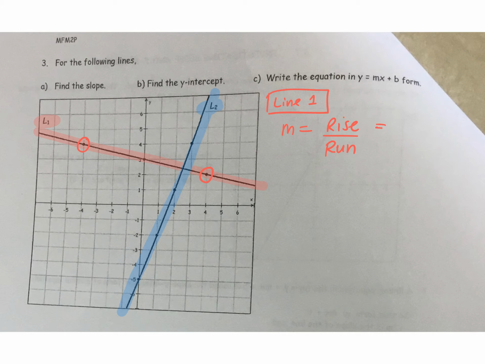So the rise is what? I'm going down 1, down 2, right? Negative 2 over, across how many? What's the run? 8. Can you put that in lowest terms? What number are 2 and 8 divisible by? Divide by 2. What's 2 divided by 2? 1 over 4. Okay, so does everyone see how we got the slope? We did this on Friday.